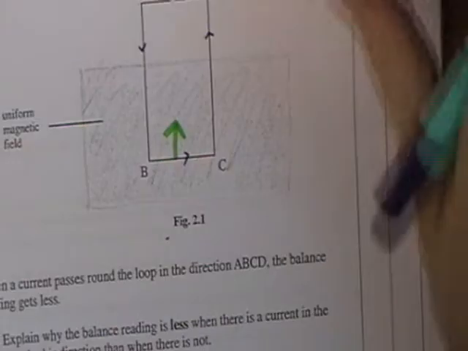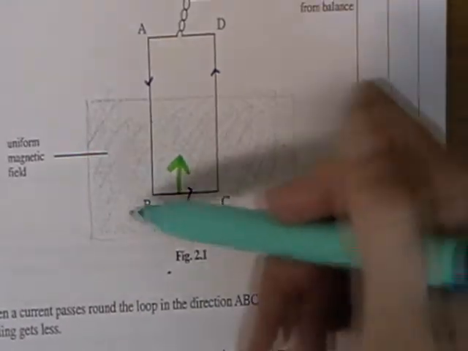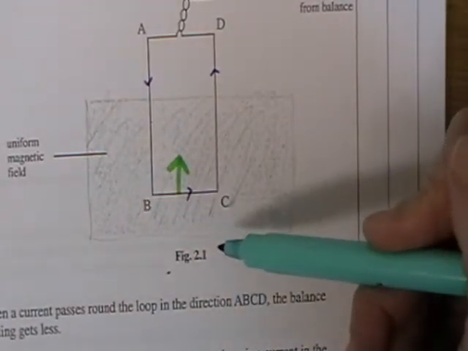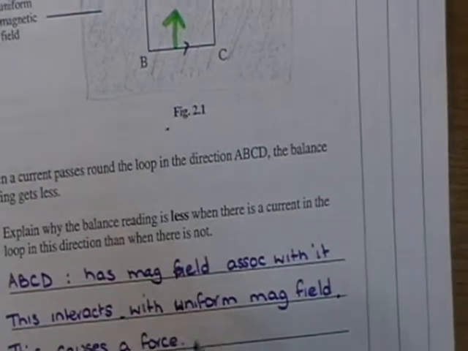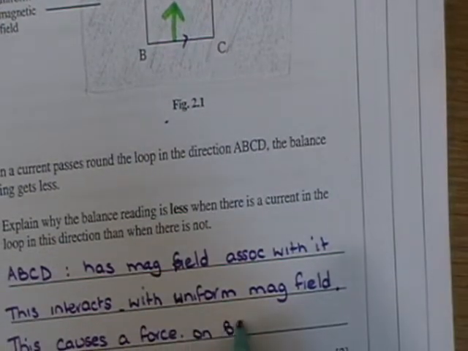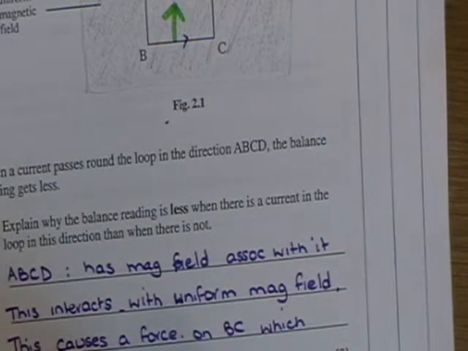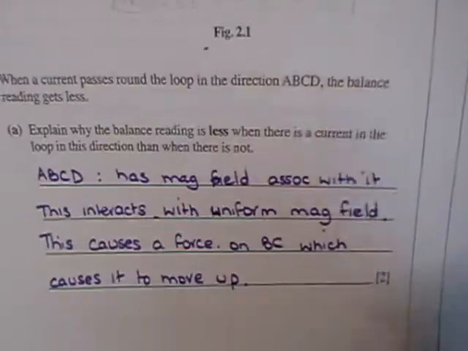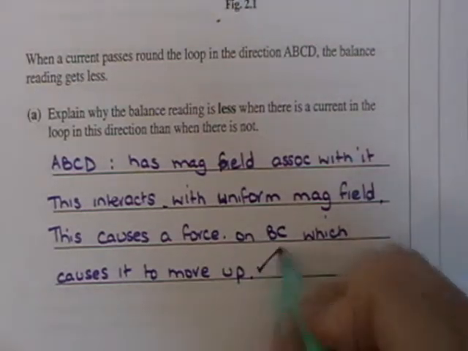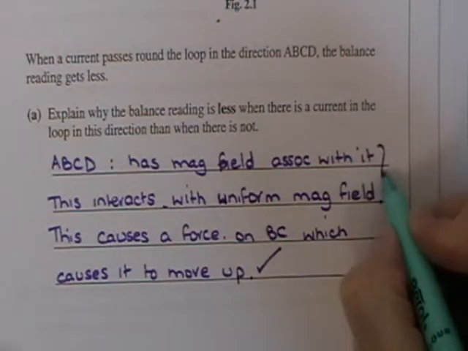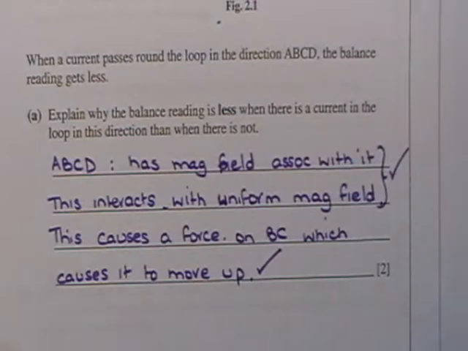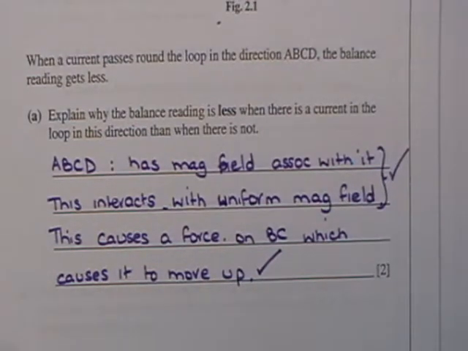So AB and DC aren't at right angles to the field. BC is the only one that's at right angles to the field. So this causes a force on BC, which causes it to move up. Now really you would have got your 2 marks there for saying about the force and the direction of the force, and then for saying about the fact that the magnetic fields interact. That's your 2nd mark.